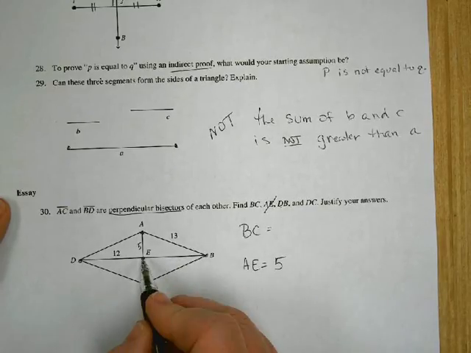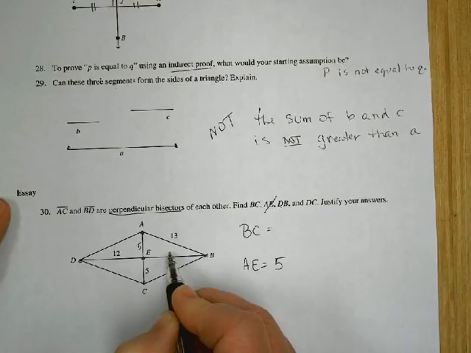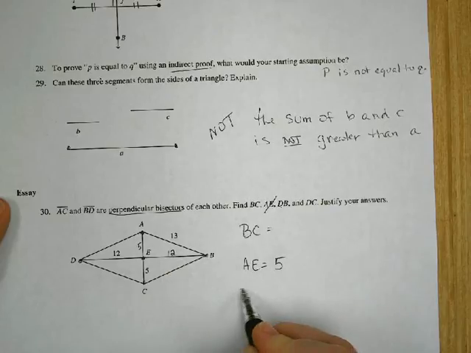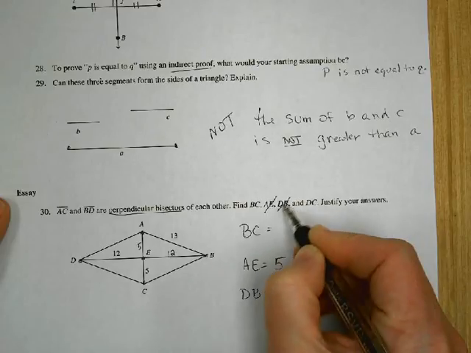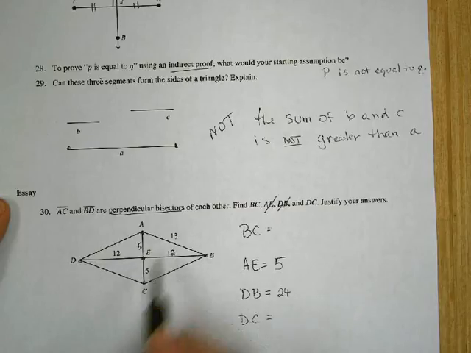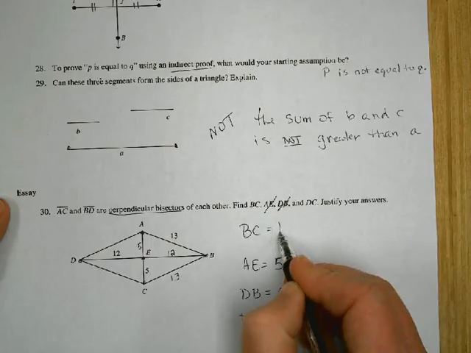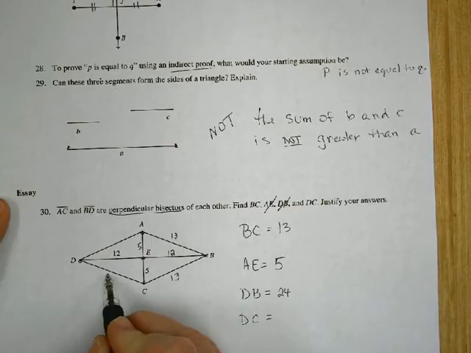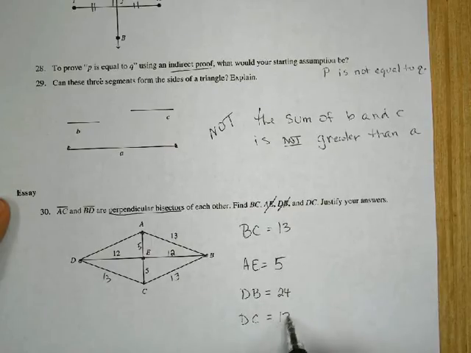DB, that's the whole thing. Well, how long is EB? EB is 12, so the entire thing from D to B would be 24. From D to C. Okay, so I have a 5, 12, 13 triangle. 5, 12, this is also going to be 13. And this triangle is going to be the same as well. So it's 13 and 13.